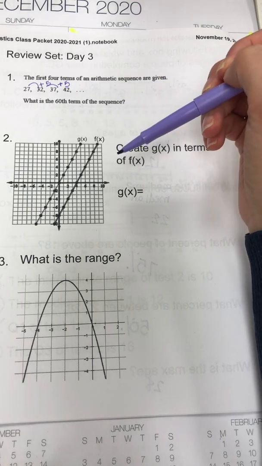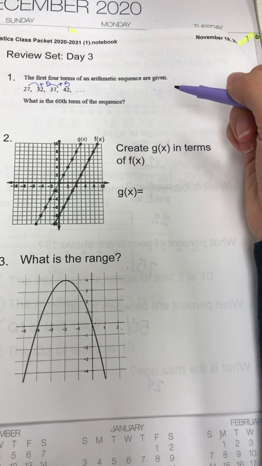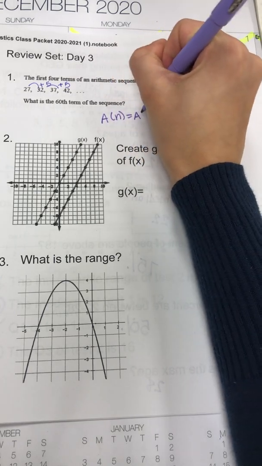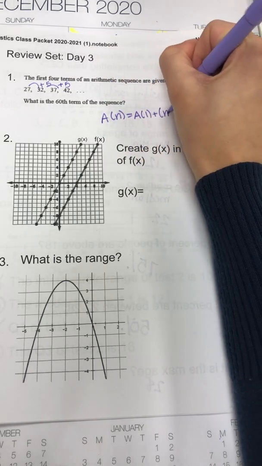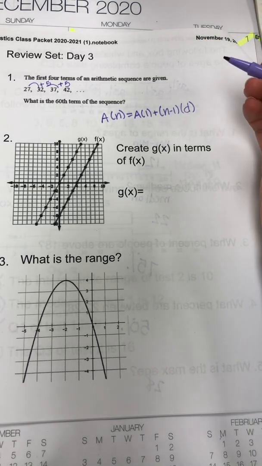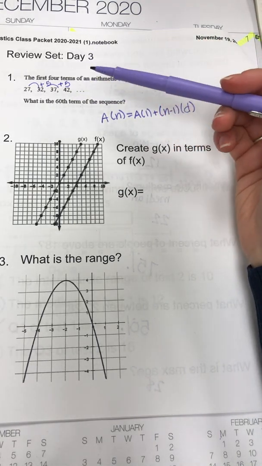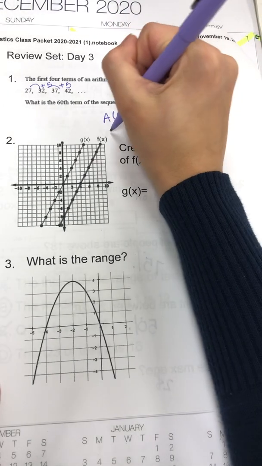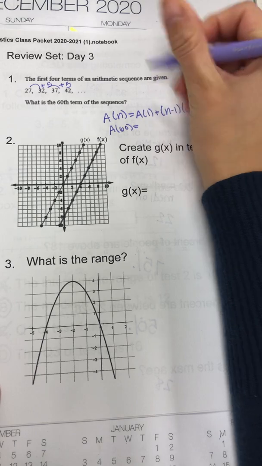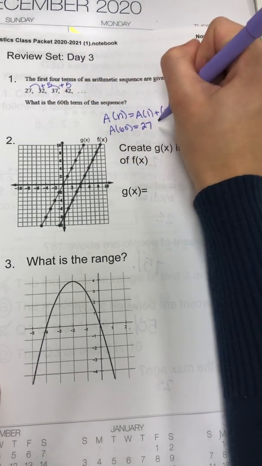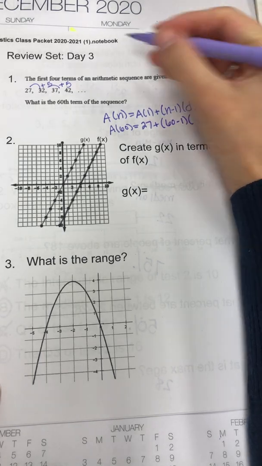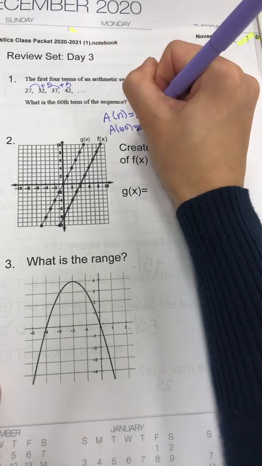So we're having to solve, which means I need to use the explicit formula for arithmetic, which is a of 1 plus n minus 1 times d. That's the formula I'm going to use to find the 60th term, which means everywhere I see an n, I'm going to put 60. A of 1 stands for the first number, which is 27. And then d is what we're adding by, which is 5.